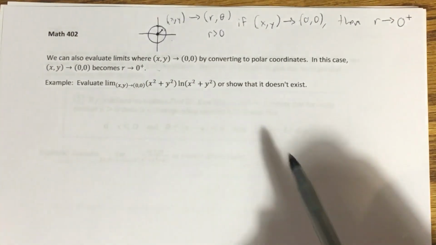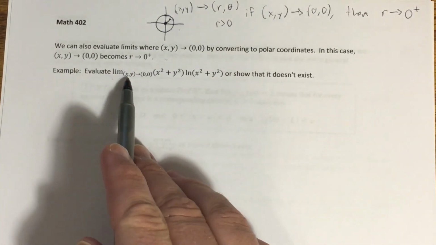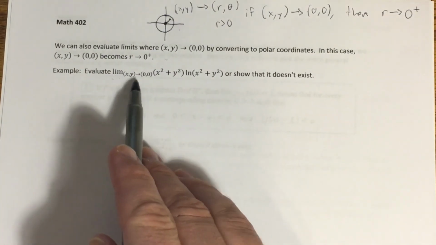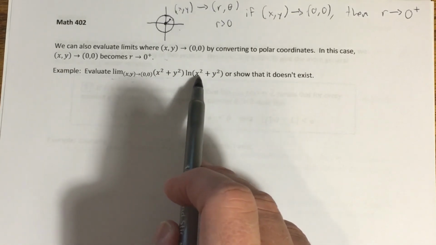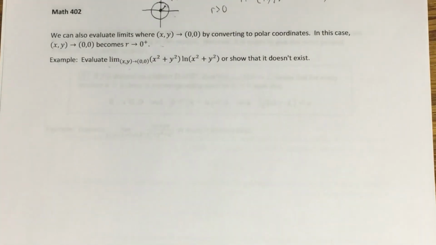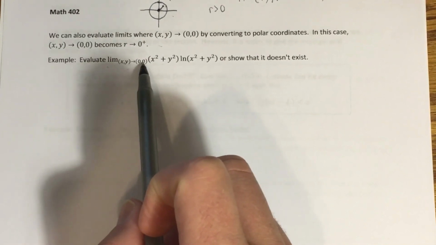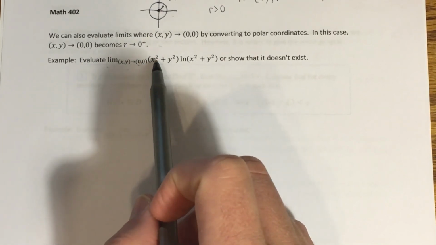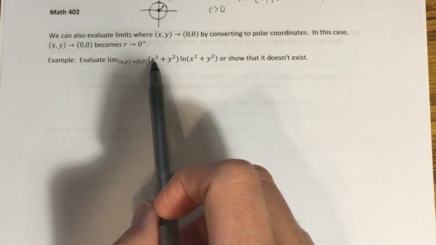So let's see if we can apply this. We want to evaluate this limit here. The limit as (x,y) goes to (0,0) of (x squared plus y squared) times the natural log of (x squared plus y squared). Usually, your clue that you want to convert to polar is, one, like we said, that (x,y) is approaching (0,0), but also if you're seeing expressions of the form x squared plus y squared, because the conversion to polar says that x squared plus y squared is equal to r squared.